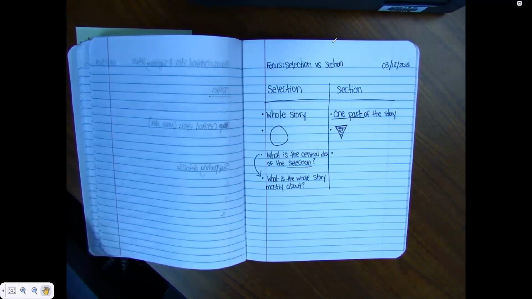Could we put toppings on this triangle? Say that again, Aiden. Could we put toppings on the triangle? Yeah, and you can put whatever toppings you want. It doesn't matter to me. I just put some pepperonis. You can put whatever is going to help you remember. I put chocolate chips. Perfect.